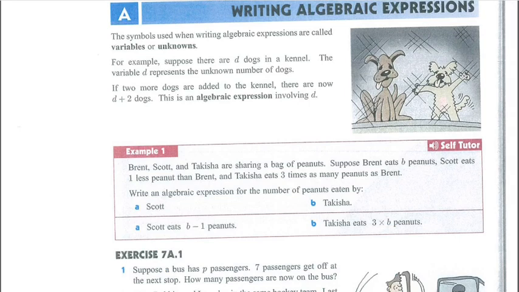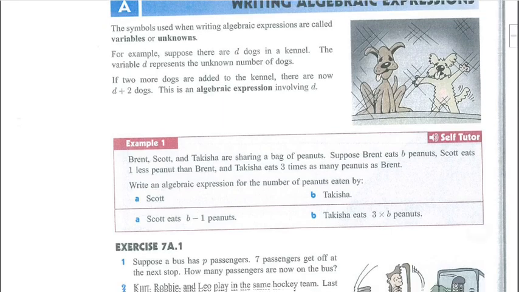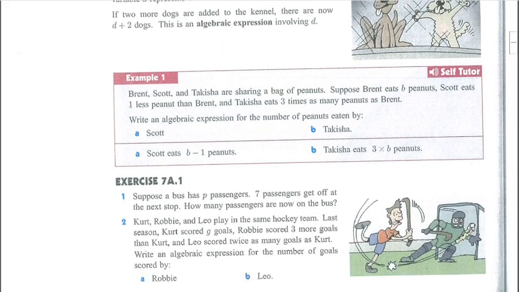Looking at 7A1, suppose a bus has P passengers. So how many passengers are on the bus? P. I don't know, so we're going to call it P. 7 passengers get off at the next stop. So how many passengers are now on the bus? So if 7 people get off, you are actually subtracting 7. So P minus 7. Can I rewrite that as just 7P? No, because it's subtraction. We have to keep the symbol in. It's not a multiplication problem, right? How easy is that?